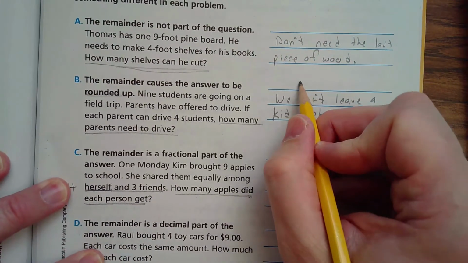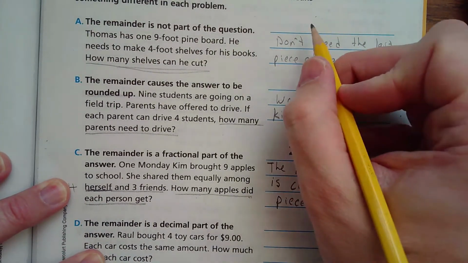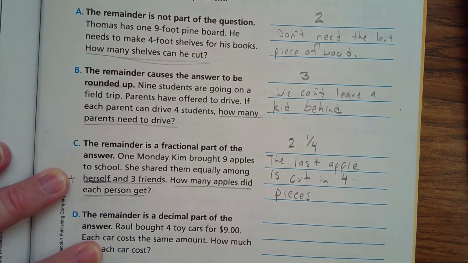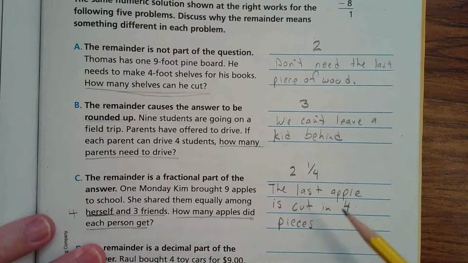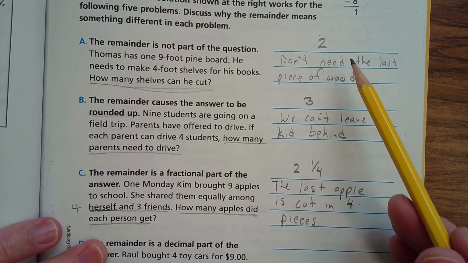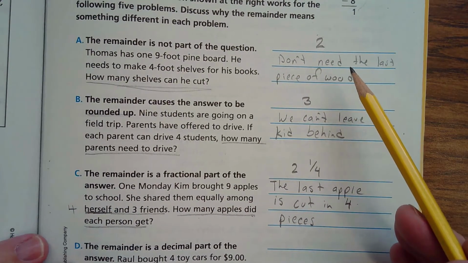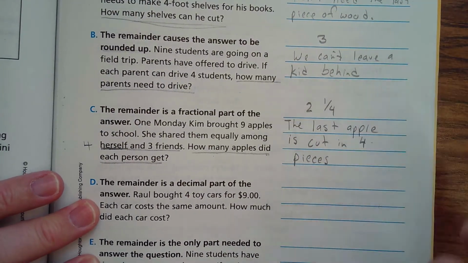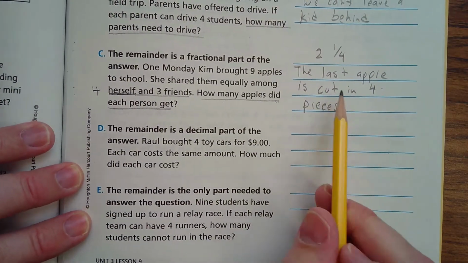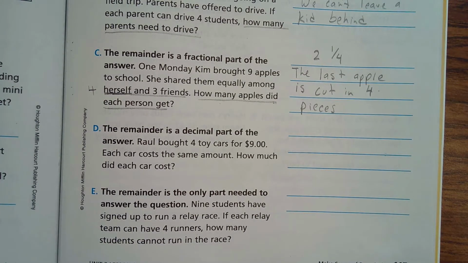In this case, we need 3 parents, and in this one, we get 2 shelves. Okay, so in these cases, obviously, it doesn't do any good to cut this last piece of wood into 4 pieces. That's not what we need to do. We're definitely not going to cut this last child into 4 pieces to squeeze them into the car. But in this case, the piece of apple can be cut into 4 and then shared out equally again. Okay, 2 more to go.